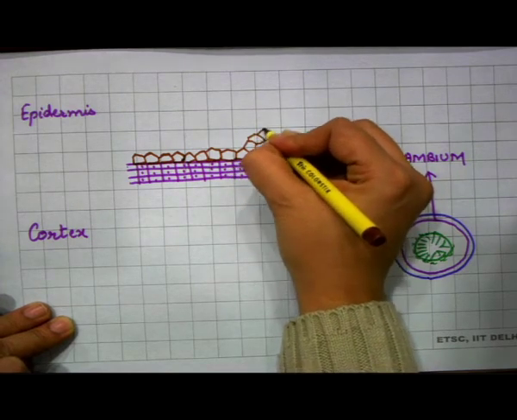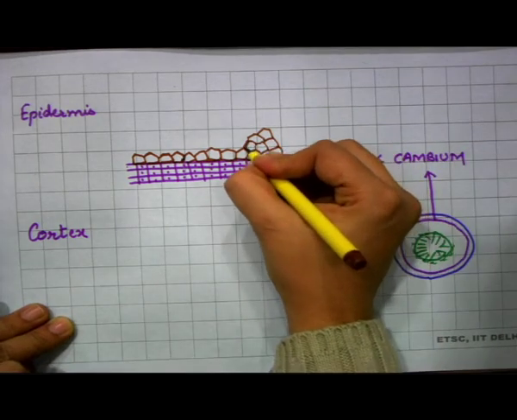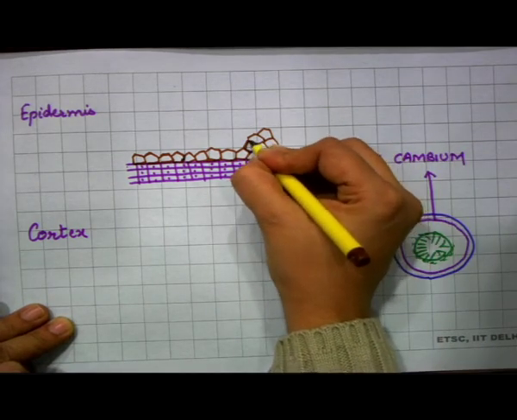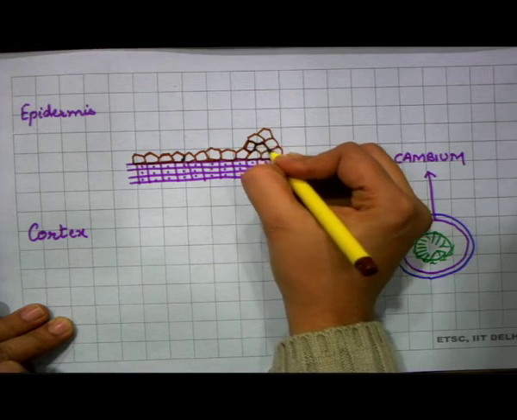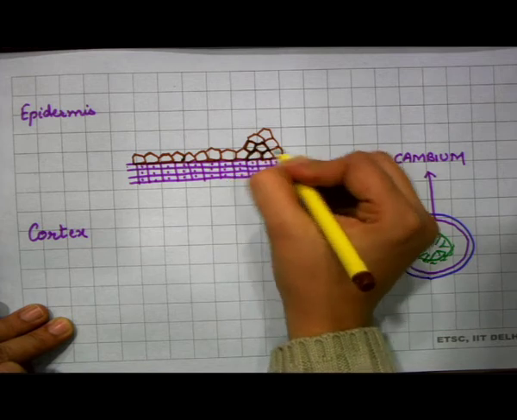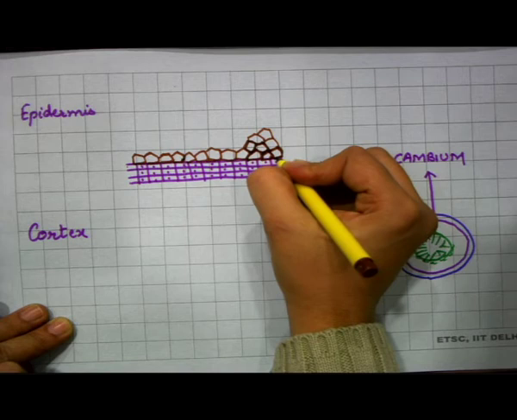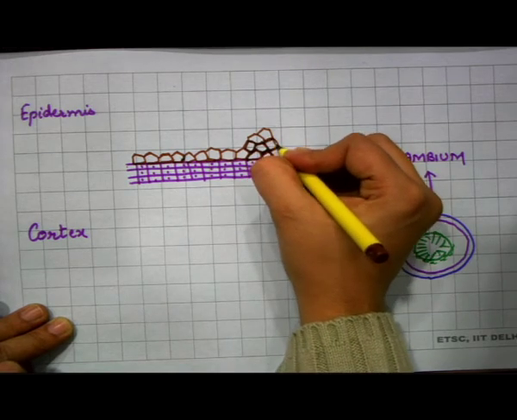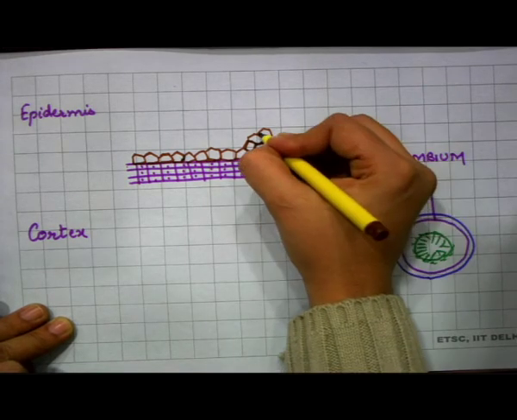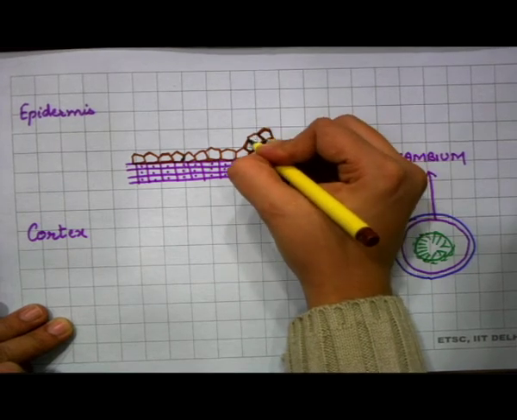When you are drawing cellular diagrams, it is very important that you try to differentiate between different types of cells with your way of drawing them. Otherwise, your diagram will hold no meaning to a layman's eyes.